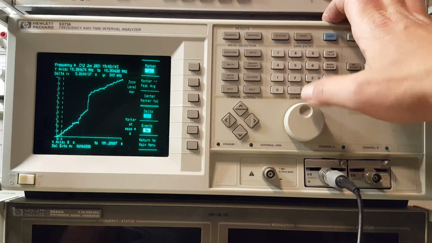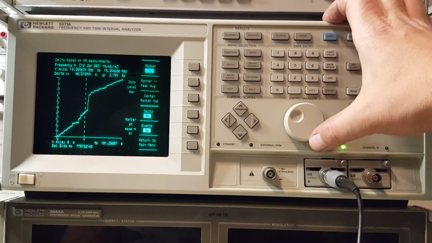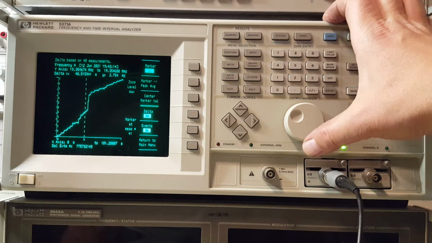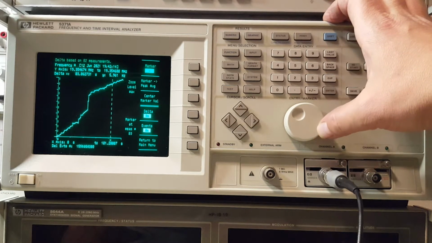Now we can use the cursor here and we can find out just how far it's drifted. So at sample 40, it drifted up 2.754 hertz and made a large jump, and then kind of leveled off, and it just gradually goes up and up and up.